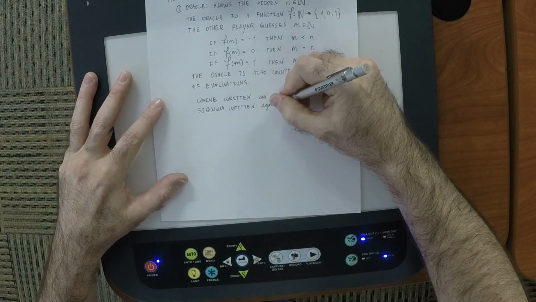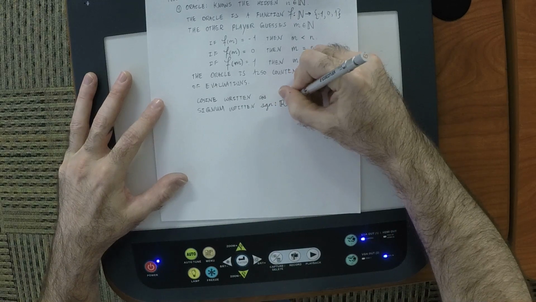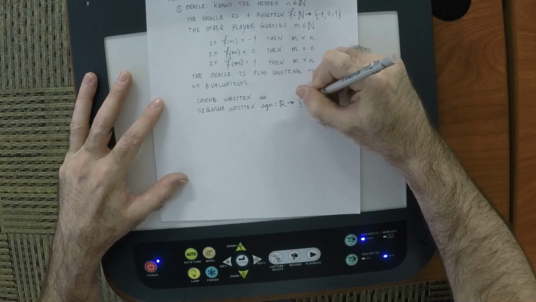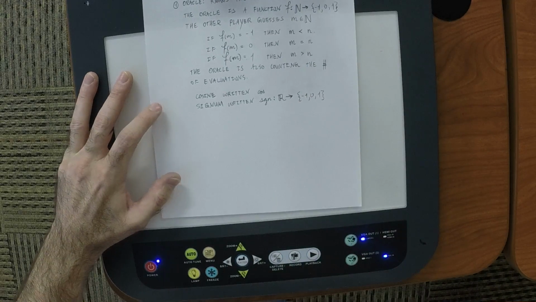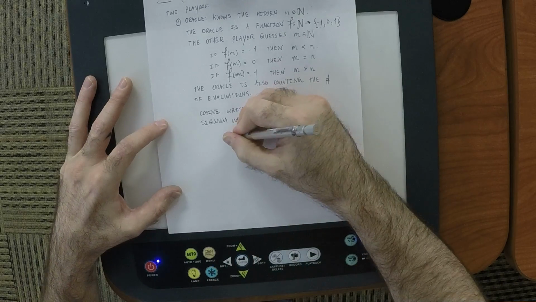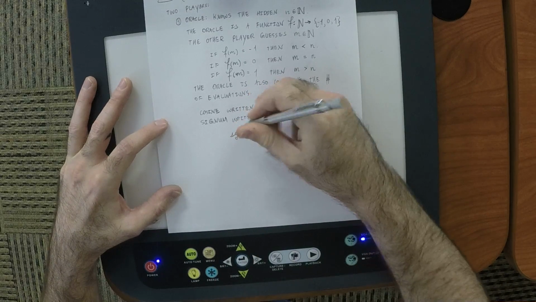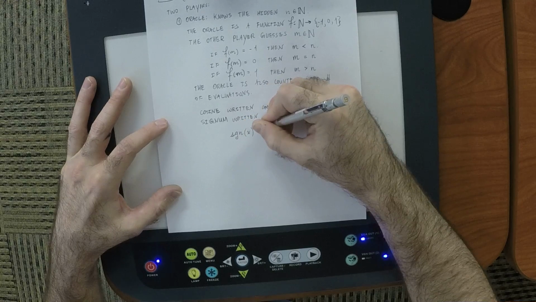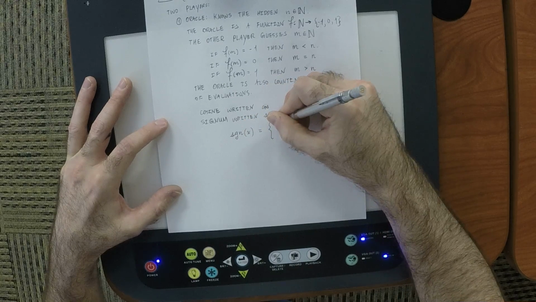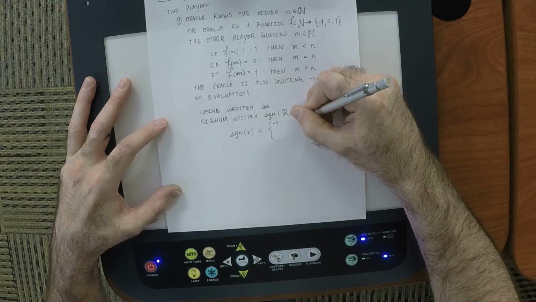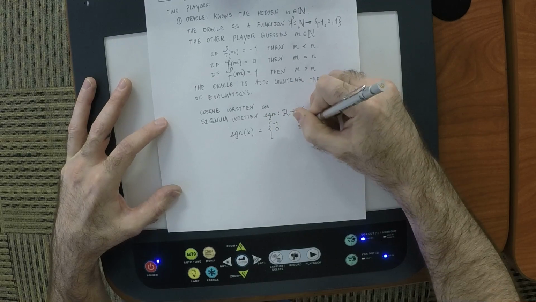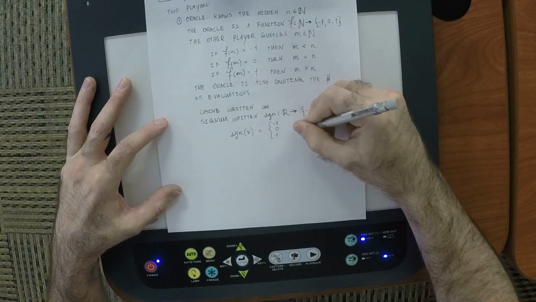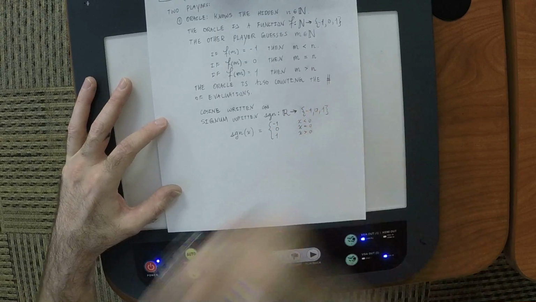Its signature is reals to {-1, 0, 1}, and its definition is SGN of x is -1 when x is negative, 0 when x is 0, and 1 when x is positive.